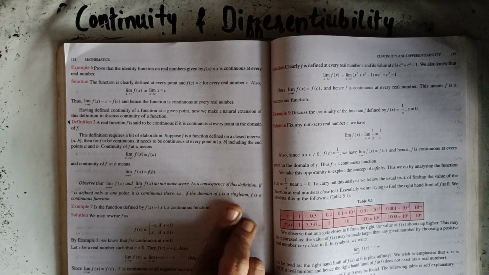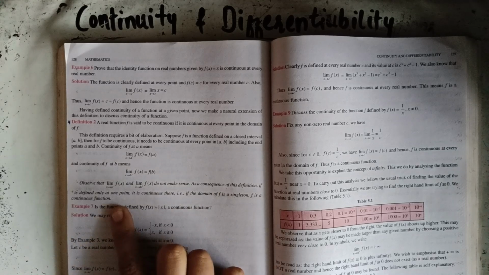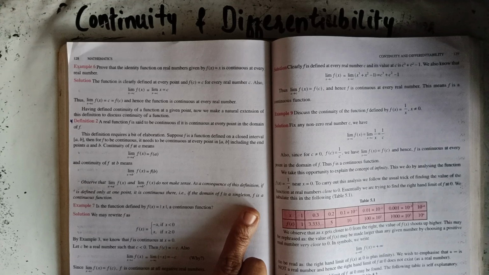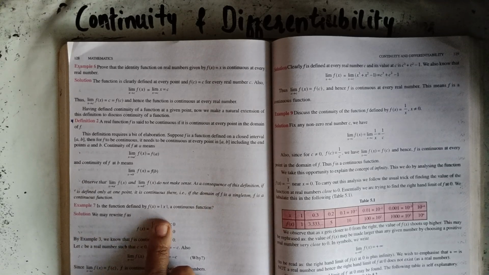Domain of f is singleton, f is a continuous function. Okay. So if the domain is singleton, single number, so it is a continuous function. One they have taken C.